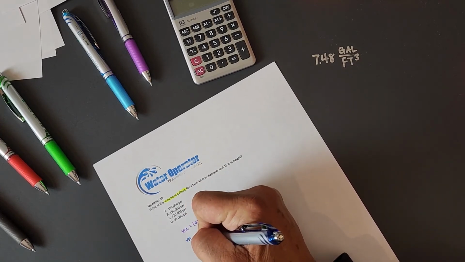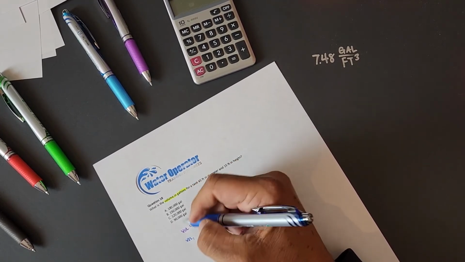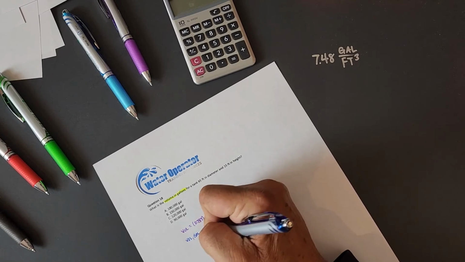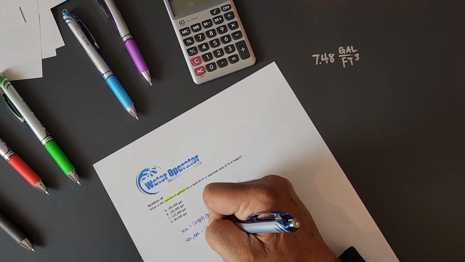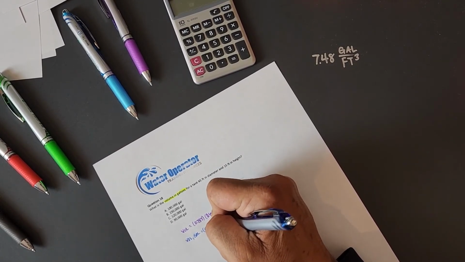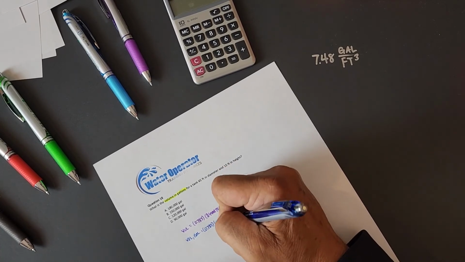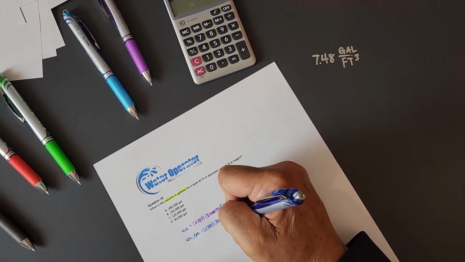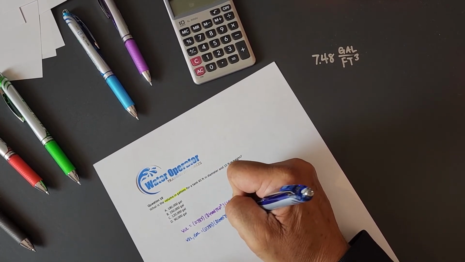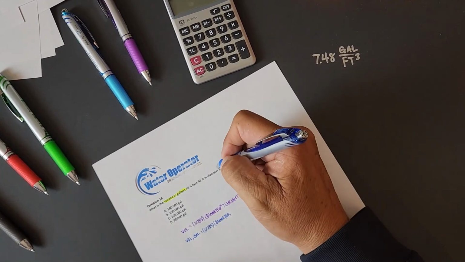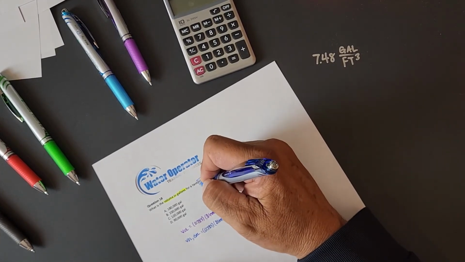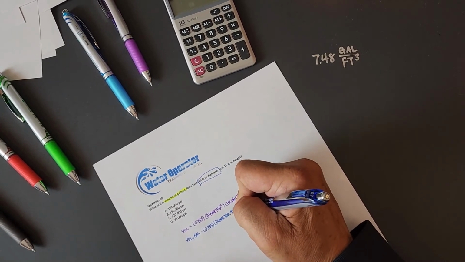Volume, and we're going to go with gallons, is equal to 0.785. The diameter is 45 feet.